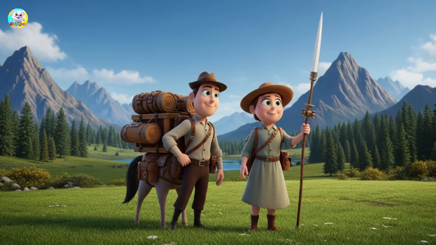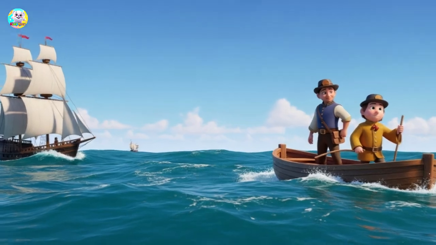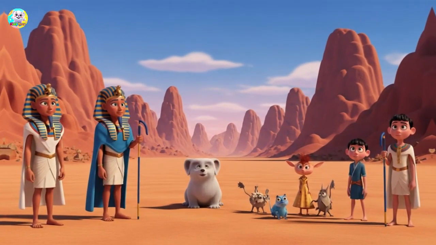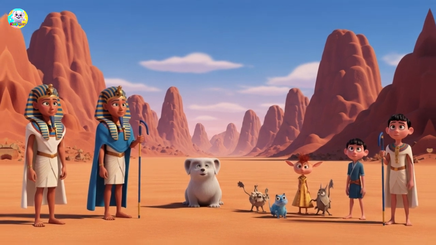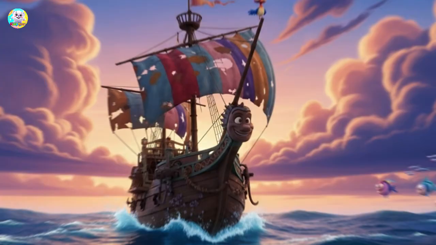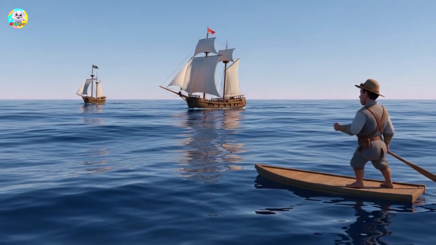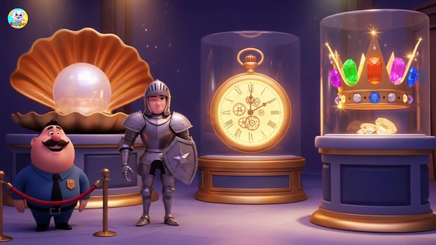I is for invention, from then to now. J is for journey, through time take a bow. K is for key, unlock the door. L is for library, past and more. M is for museum, treasures and art. N is for nostalgia, memories start. O is for ocean, sailed ages past. P is for pharaoh, rulers fast.